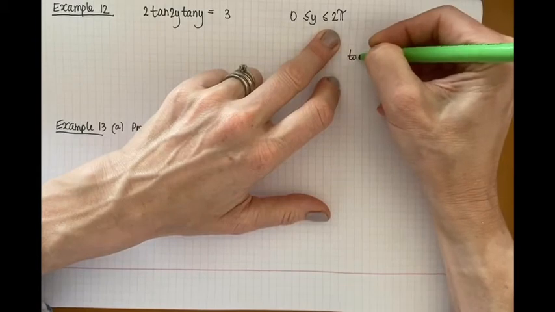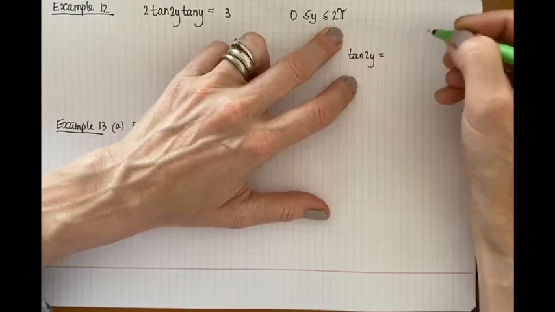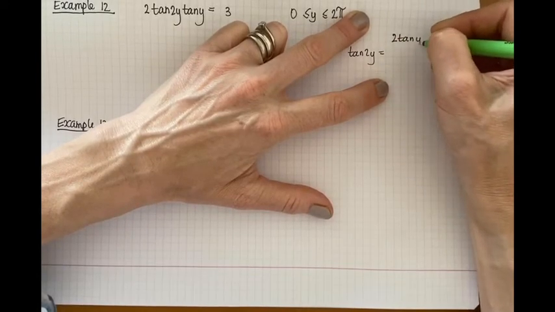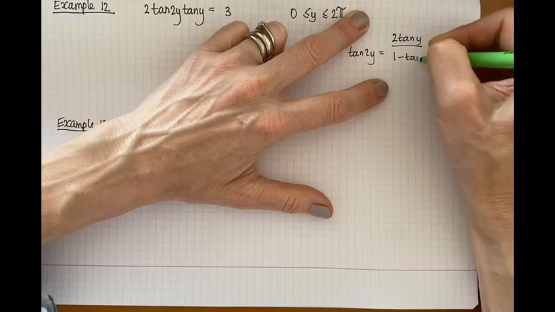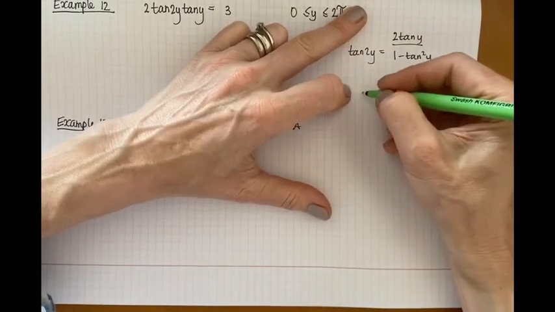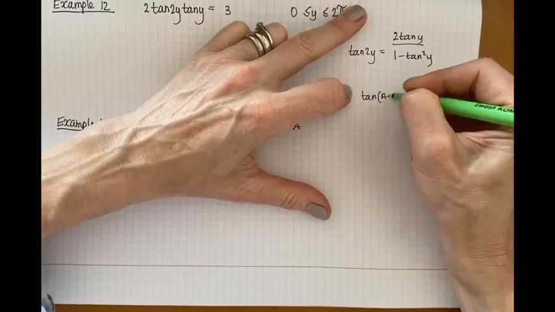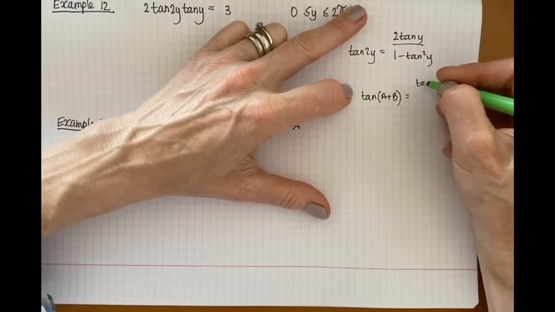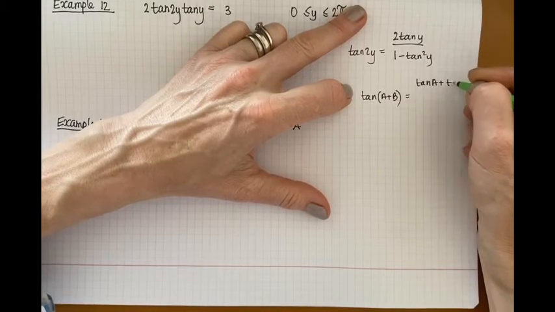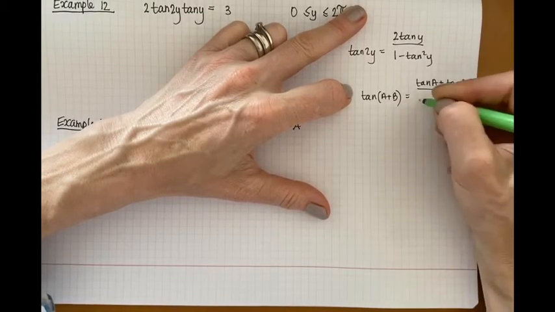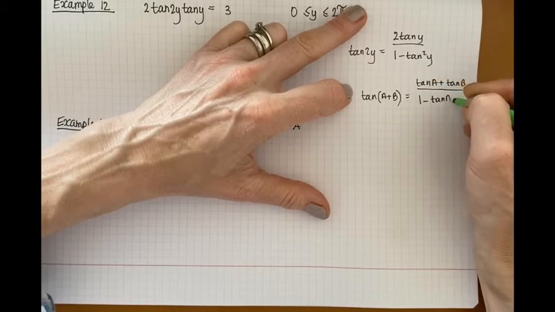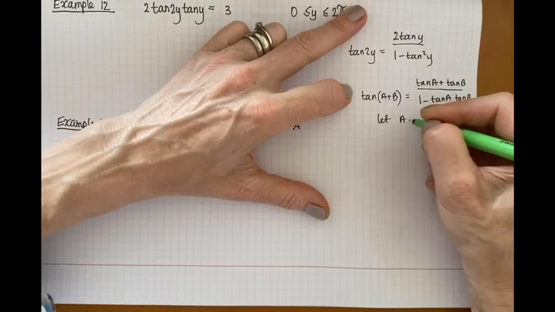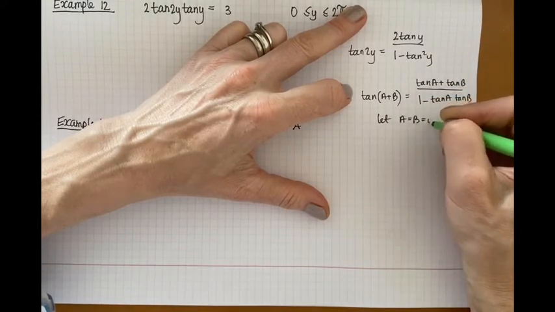So for tan 2y, using our tan 2A formula, it's going to be 2 tan y over 1 minus tan squared y. If you need to use tan(A plus B), because you've not memorized tan 2y, that's perfectly fine. All you need to do is quote the formula from the formula booklet, and then let A and B be equal to y. There you go.